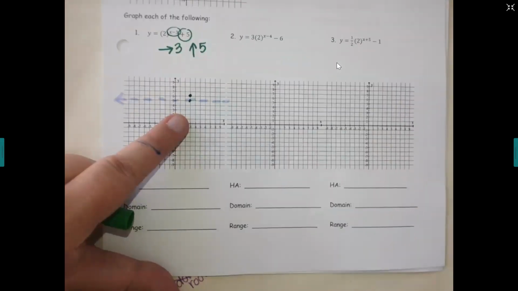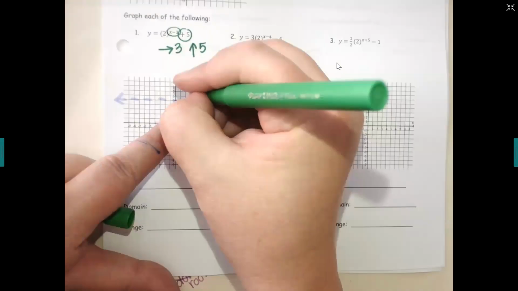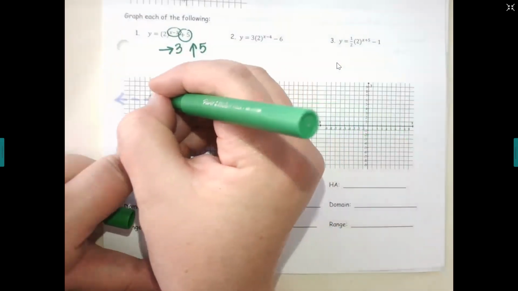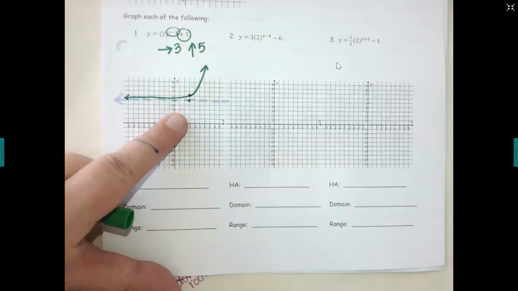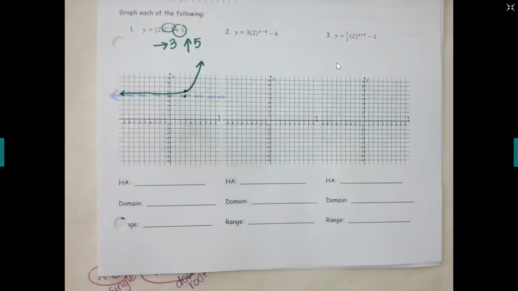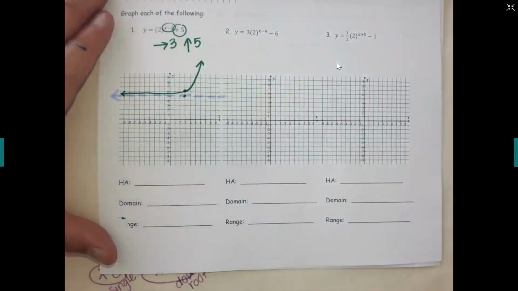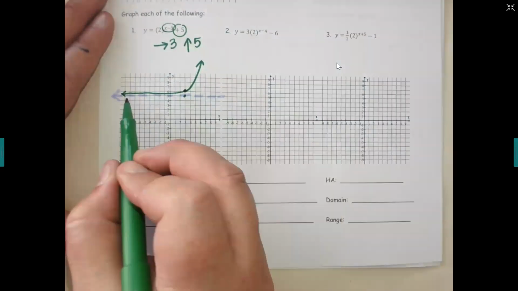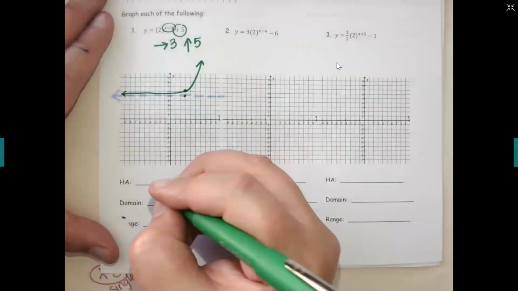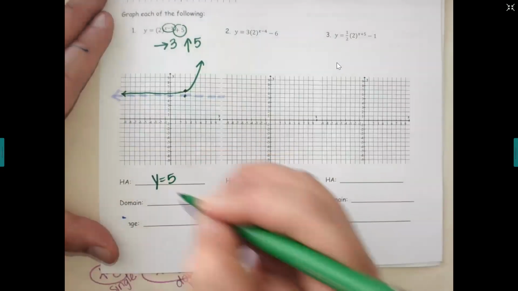And then remember, I'm not gonna draw all the dots, but it goes up to the right, and then down to the left. Slowly but surely approaching that purple asymptote line. Okay. What would the equation be for my horizontal asymptote? What number does it happen at? That I can't touch? So y equals 5.